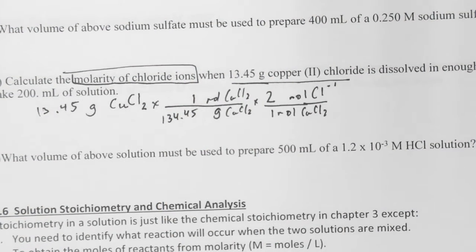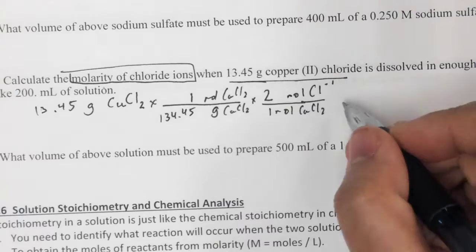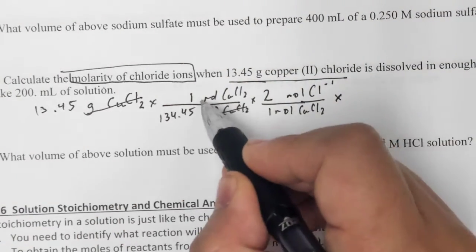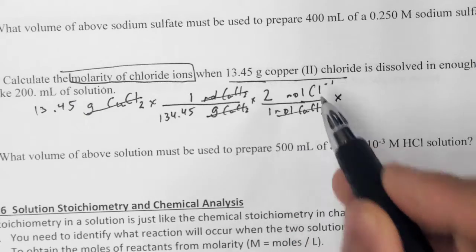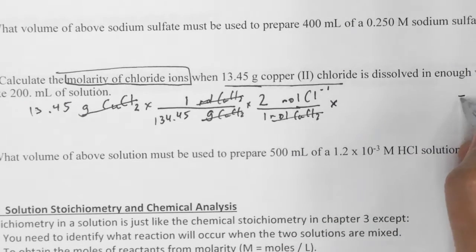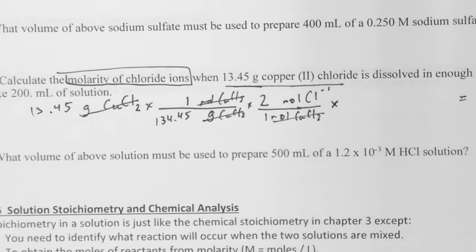All right. If you want, you can also continue from that step and then just solve it. Or you can do it in a separate step. I'm going to do it in one step and solve it this way. You can see that gram go away. My mole of that go away. I already have a mole of Cl minus. To find the molarity of Cl minus, right?